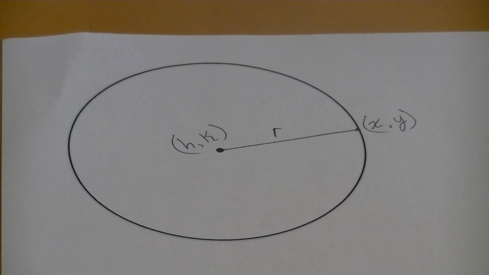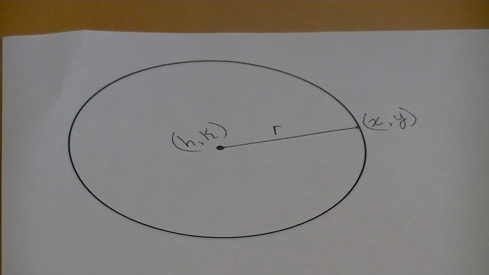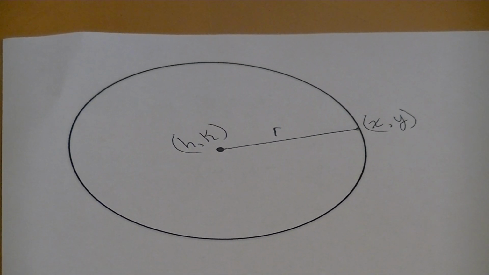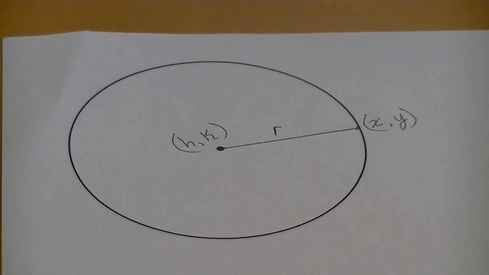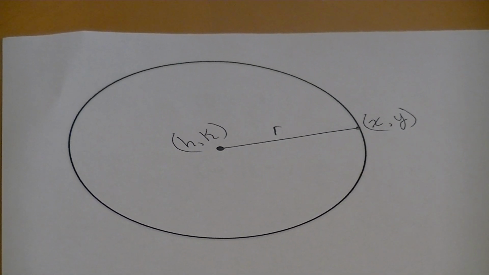All right, welcome back. This is lesson 10-8, the end of the circle chapter. It's called Equations of Circles. Circles have equations just like lines have equations. Lines have equations that we can write as y equals mx plus b, unless it's a vertical line, in which case it's just x equals a constant. But we're familiar with y equals mx plus b.